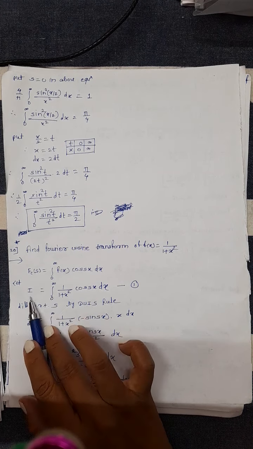You can try the by-parts rule, because the by-parts rule says integration of u v is u into integration of v, minus u dash into second integration of v, plus u double dash into third integration of v, and so on. We get a definite answer only if the derivative becomes 0, because in the derivative and integration process we get 0 only in the derivative process.